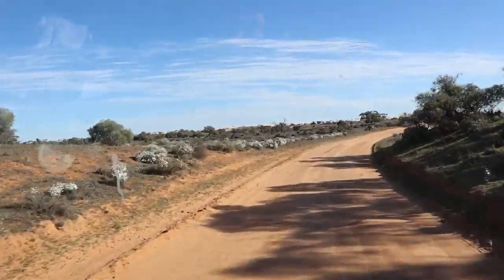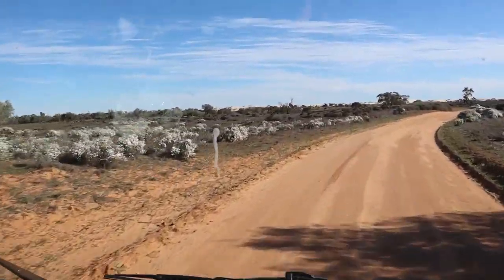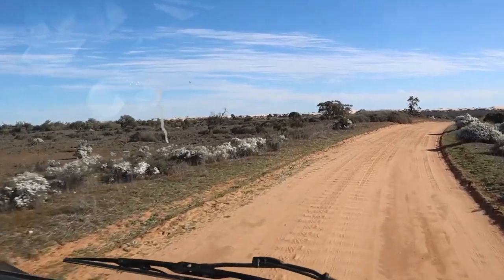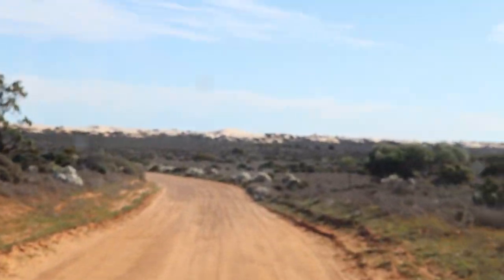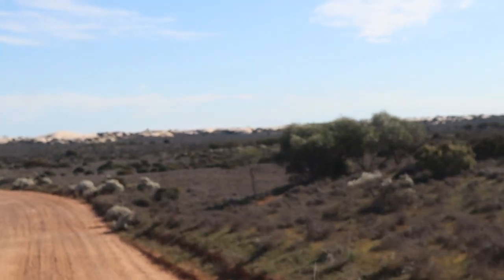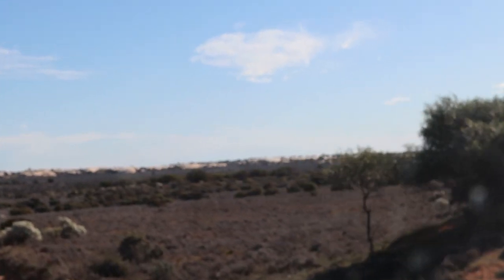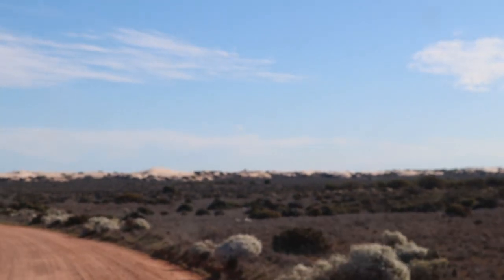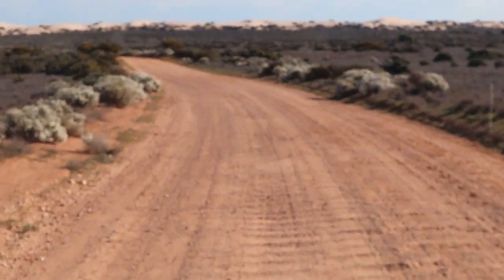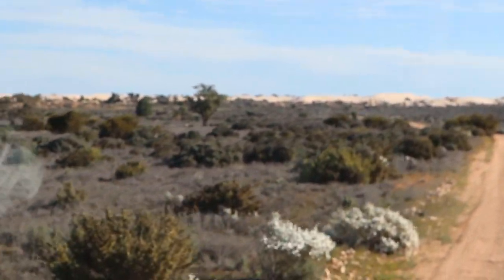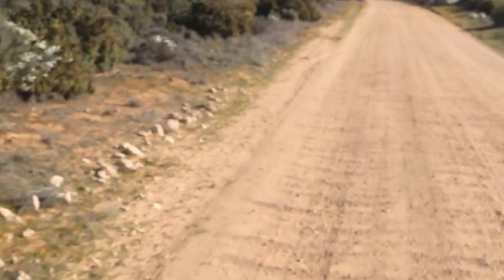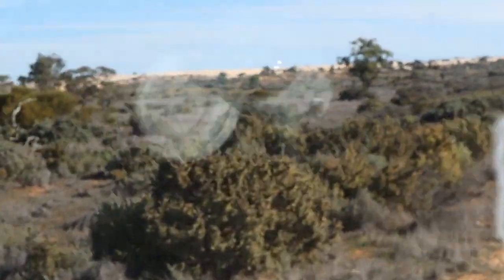But have a look at the big sand dunes up here. Can you see those? I hope you can. The corrugations, gotta love them.